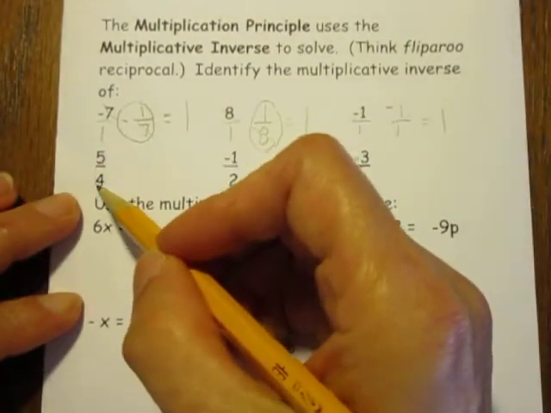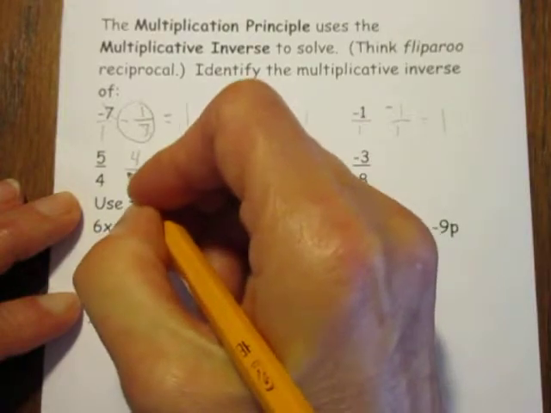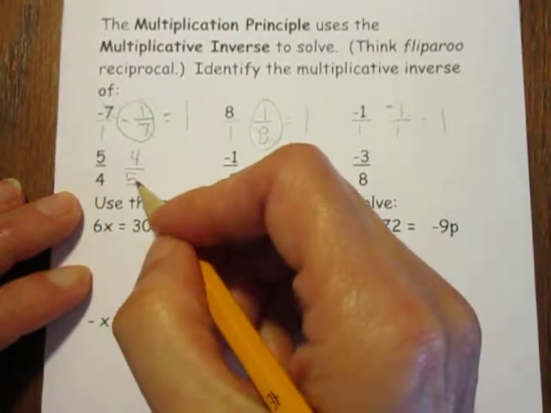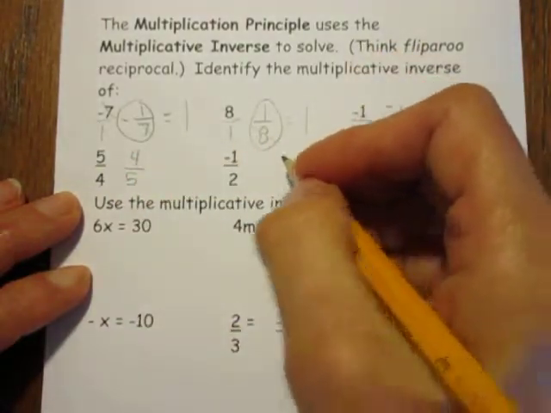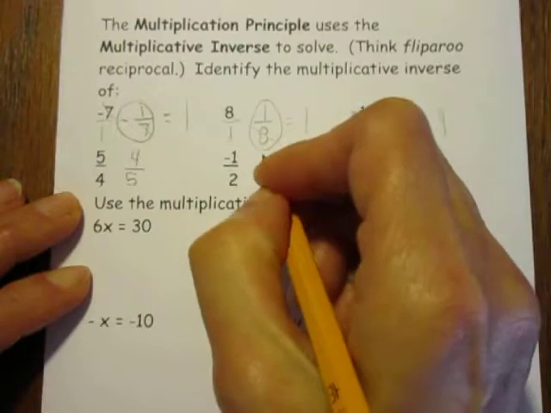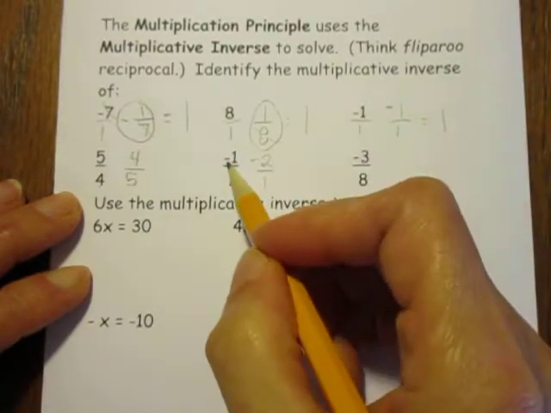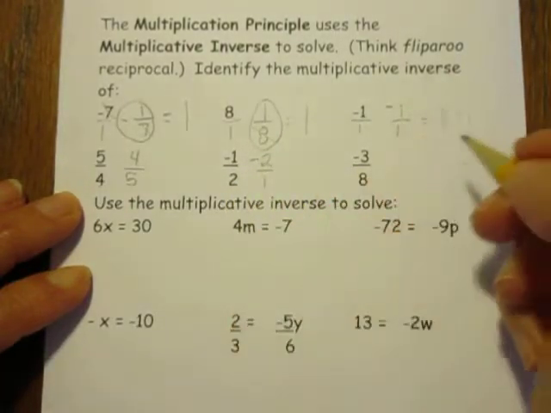When I have something like 5/4, the reciprocal of this is 4 over 5. Keep in mind, you see how diagonally these would reduce. If I multiplied them, they would reduce diagonally to have an outcome of 1. Here I need to have a 2 up here, and this would also be negative, because a negative times a negative would give me a +1, and then my 2's would reduce.